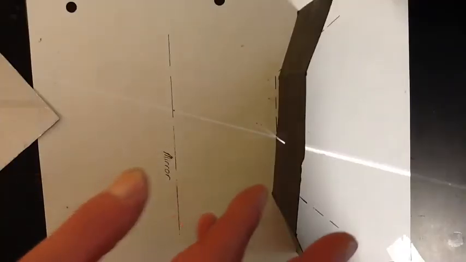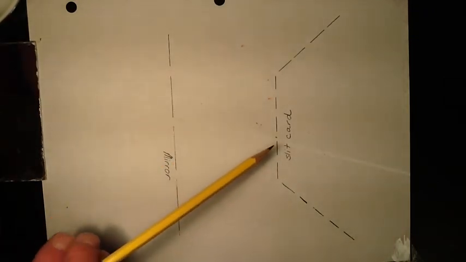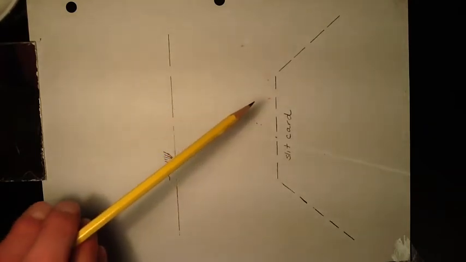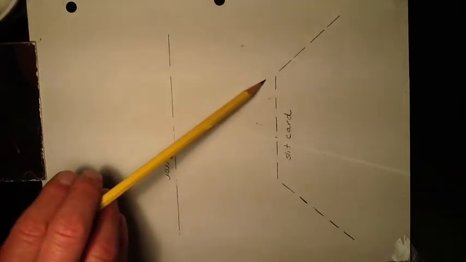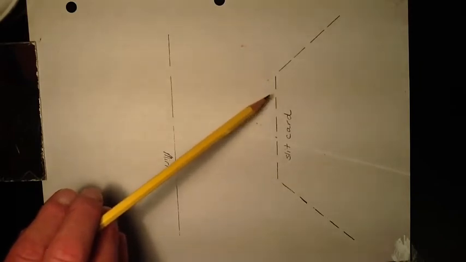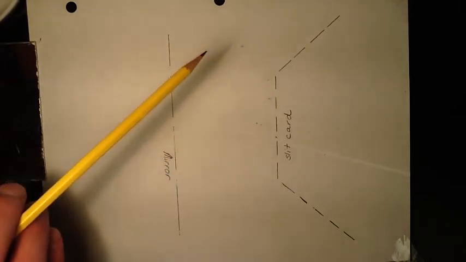Now we can take away the slit card, get some light on this, and see our marks that we made. Here is our path of light coming in, hitting the mirror, and then reflecting off at a plane mirror, a concave mirror, and a convex mirror.